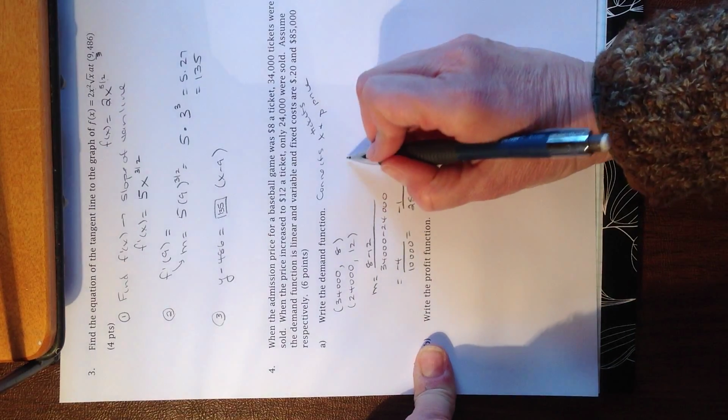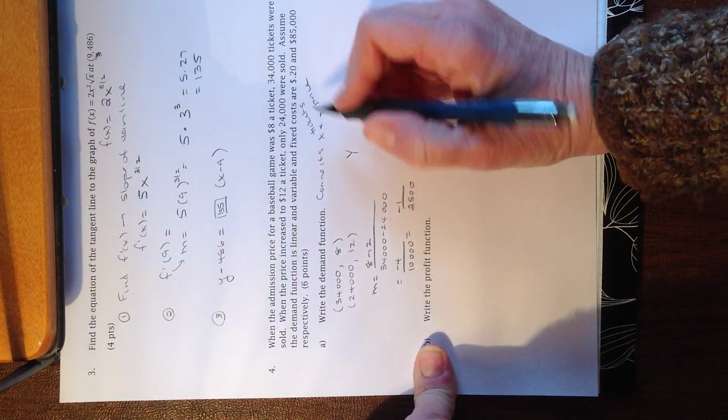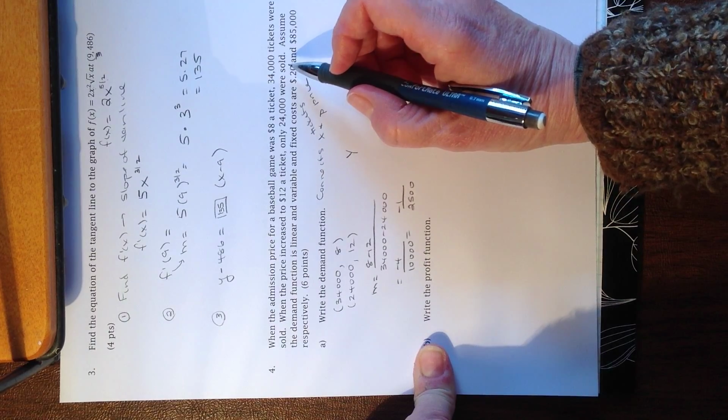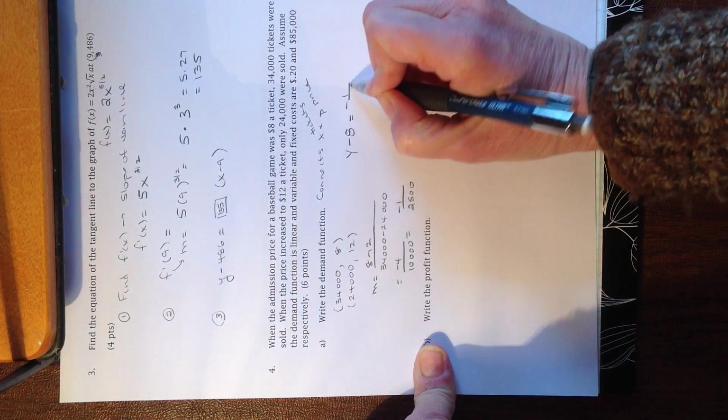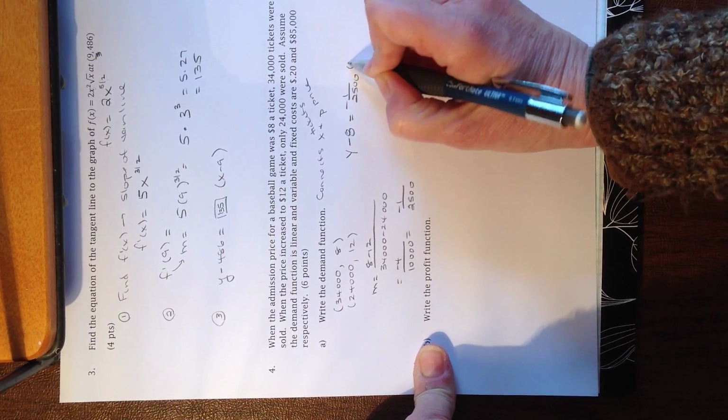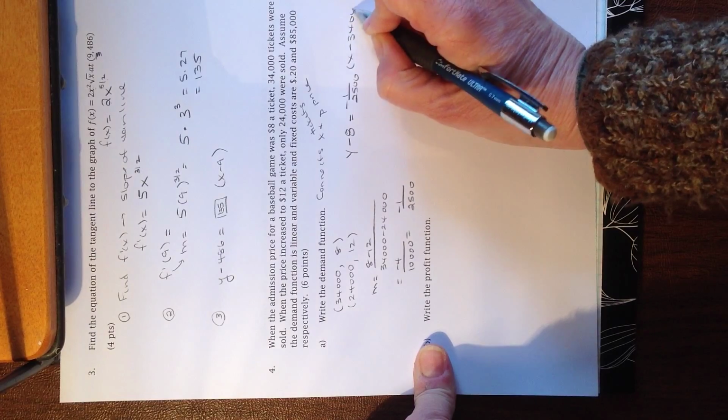Now you can write your equation, because I said assume it's linear. So y minus a y value should equal this slope times x minus the matching x value.